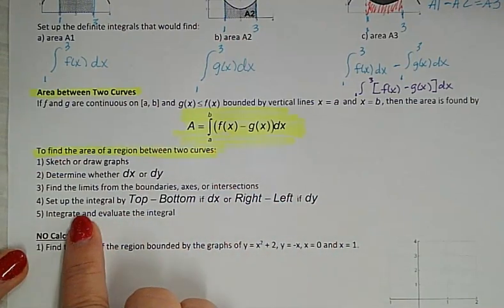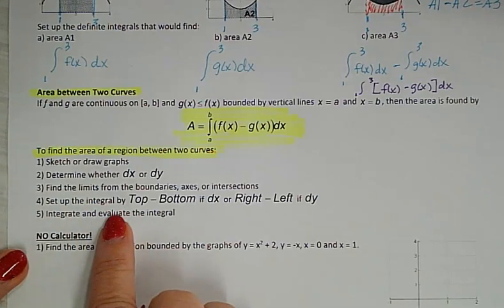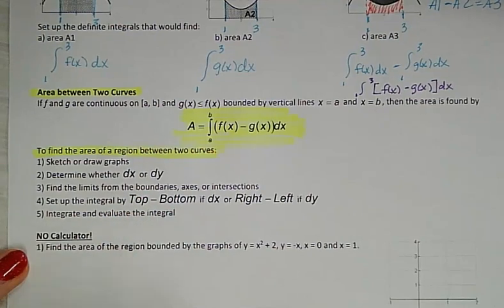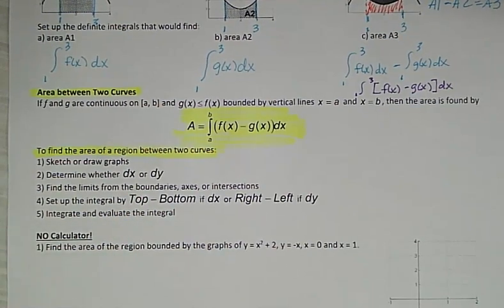And then we're going to integrate the area statements that we found, evaluate it using the fundamental theorem, and come to our answer. Okay, so that is the process that we're looking for.